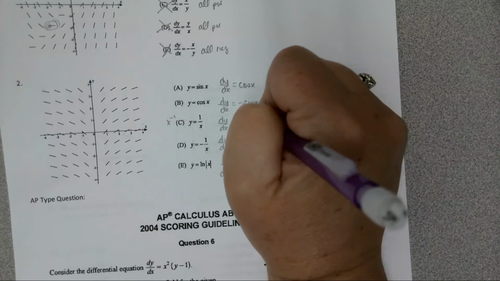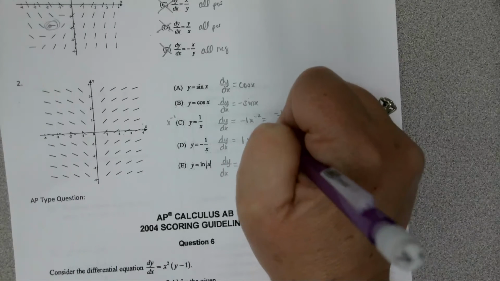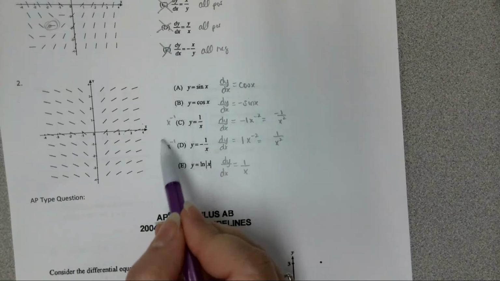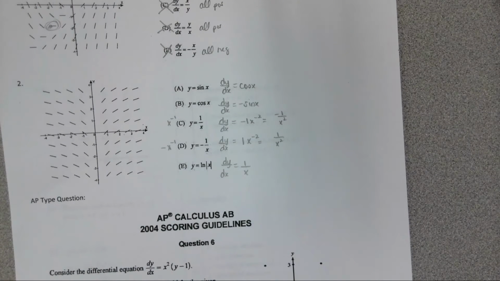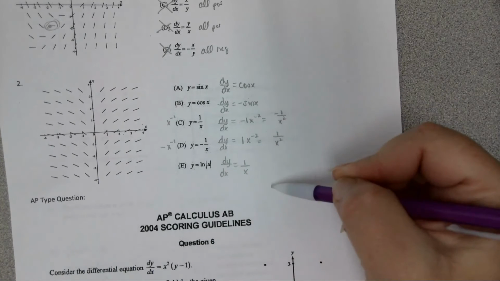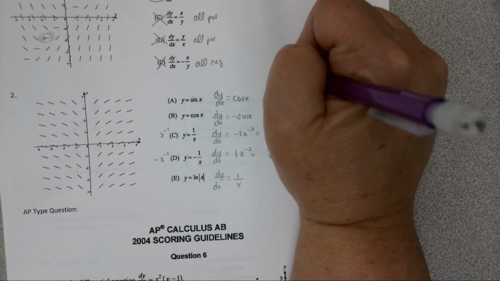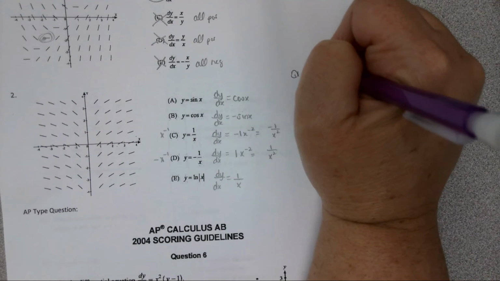Okay, so this is negative 1 over x squared, and this is a positive 1 over x squared, because this one is a negative x to the negative 1. So when you do the derivative, you get positive 1 x to the negative 2. My derivatives, which weren't all that hard to do. So let me look at quadrant 1. Quadrant 1, we've got x positive, y positive.